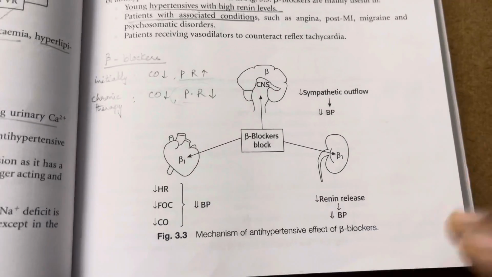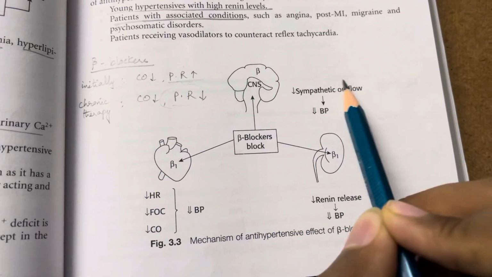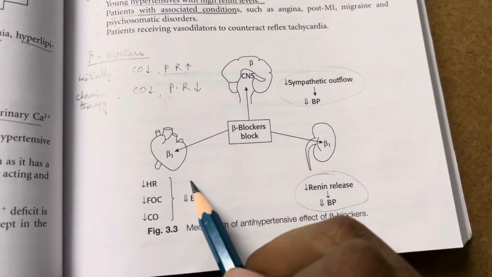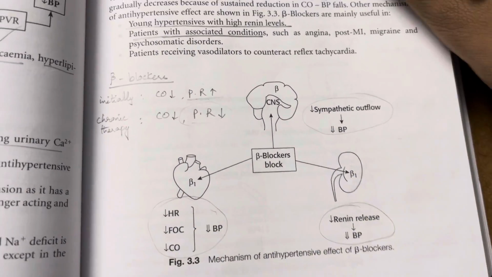What do beta blockers do? They decrease the sympathetic outflow, reducing the BP. They decrease renin release, and they also cause all kinds of negative effects on the heart, so a decrease in BP.